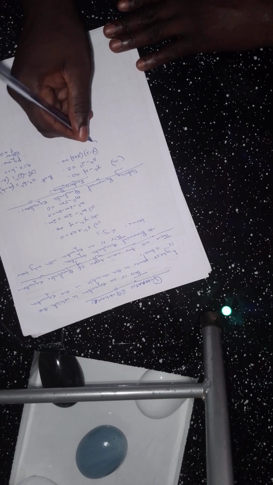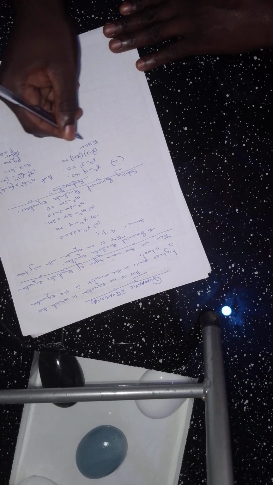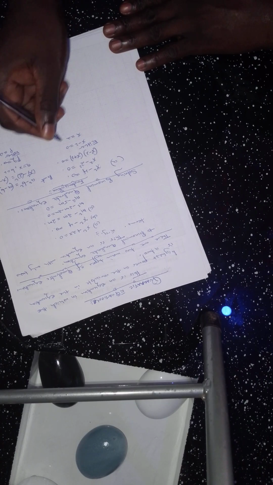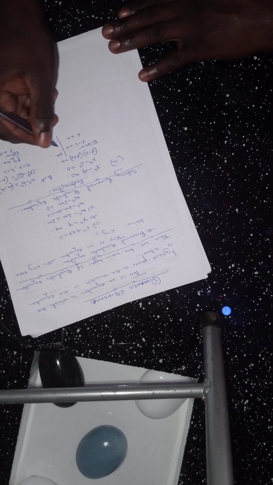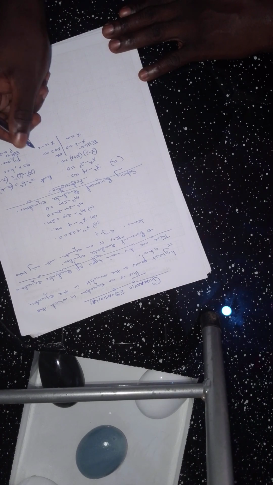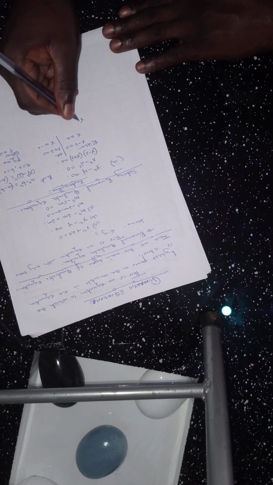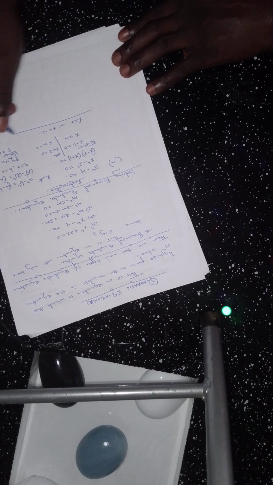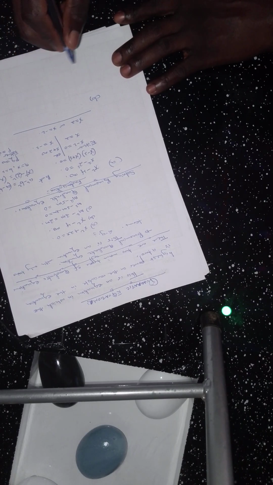So it means either x minus 2 is 0 and our x is going to be 2, or x plus 2 is 0 and our x is going to be negative 2. So x is equal to 2 or x is equal to negative 2 are going to be our final answers.